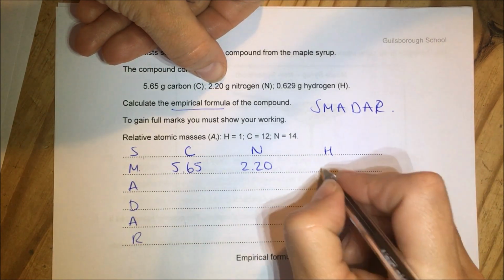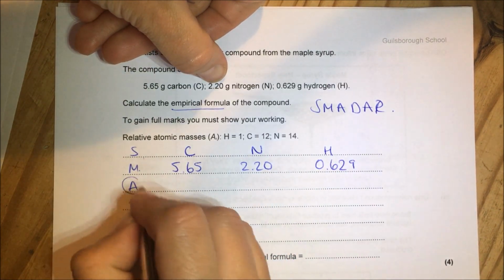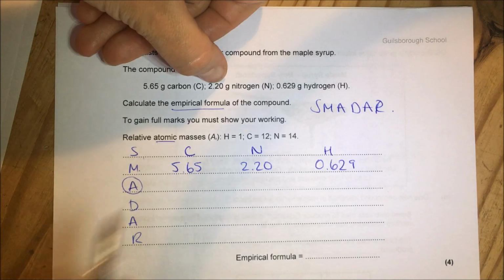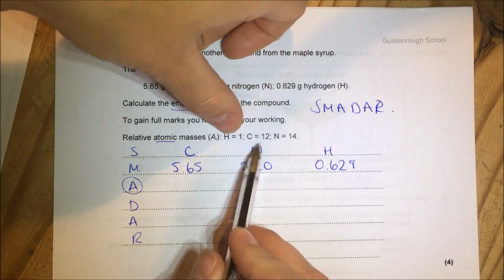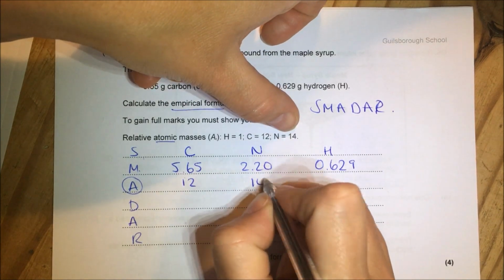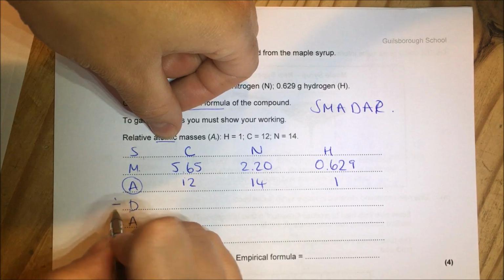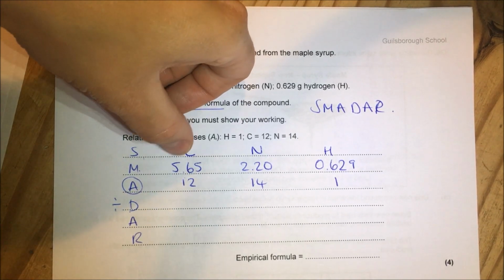2.20 grams for nitrogen and 0.629 grams for hydrogen. A is for atomic masses. So carbon, check, because it's not in the right order here, is 12. Nitrogen is 14 and hydrogen is 1. D stands for divide. So we divide them in the order shown.